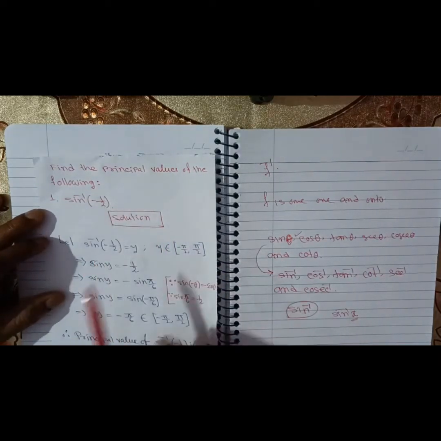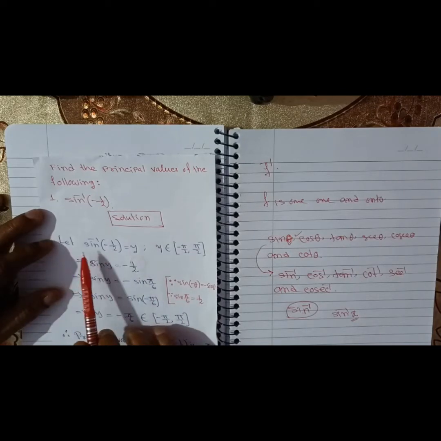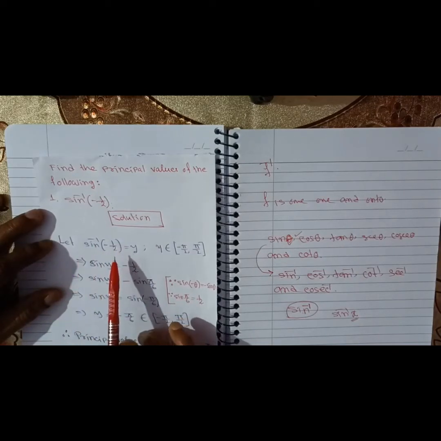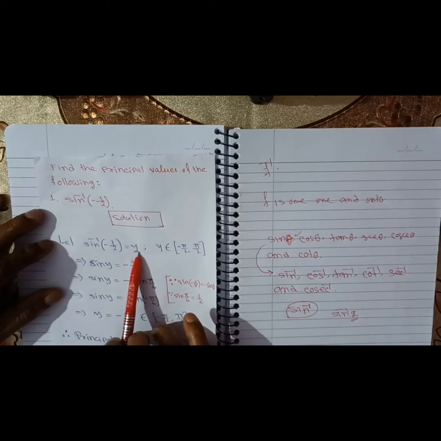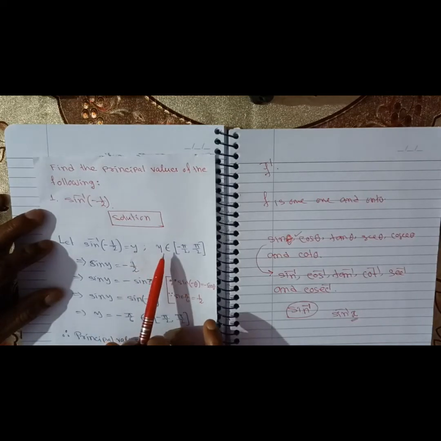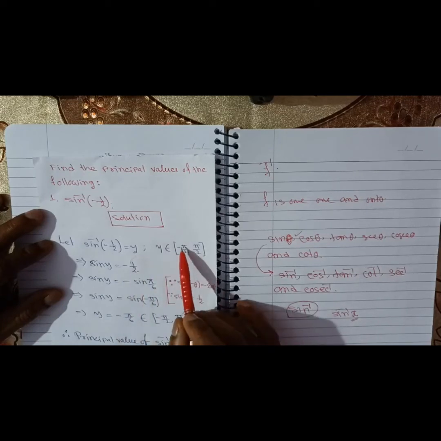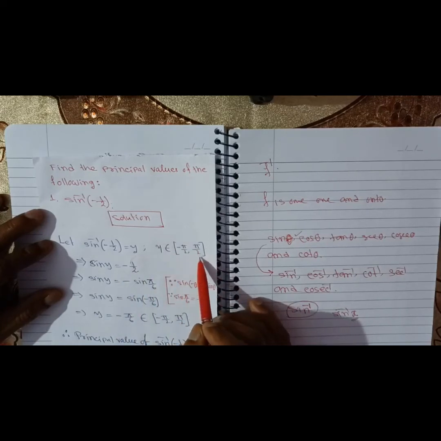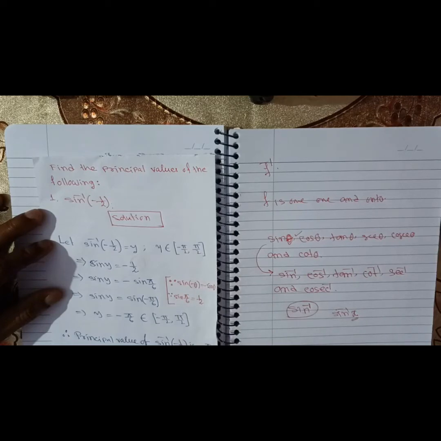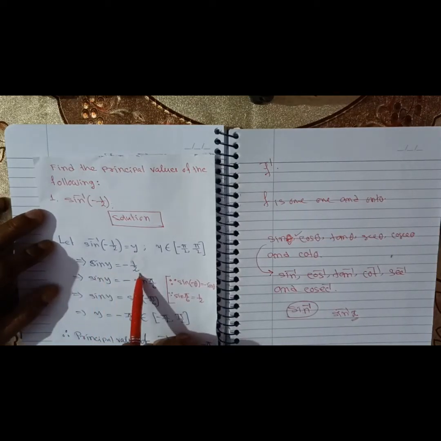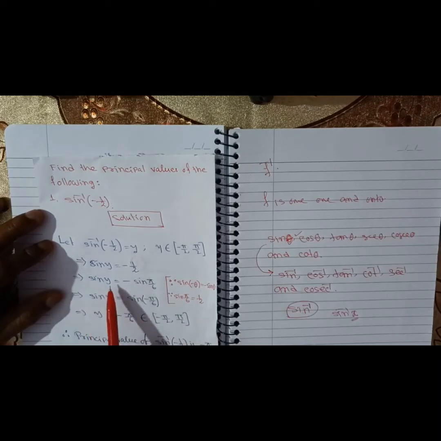For this solution, let sine inverse of minus 1 by 2 be equal to y, where y belongs to the principal value branch of sine inverse, that is minus pi by 2 comma plus pi by 2 within a closed interval. After this, we get sine y is equal to minus half. This implies sine y is equal to minus half, which is equal to minus sine pi by 6 from the start.